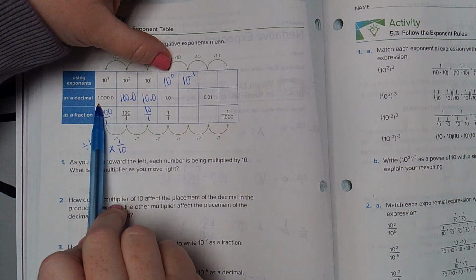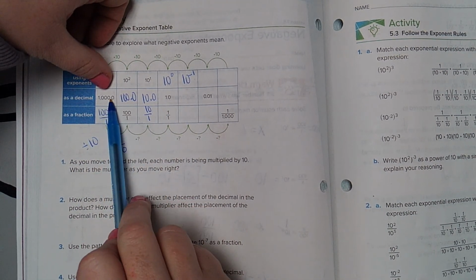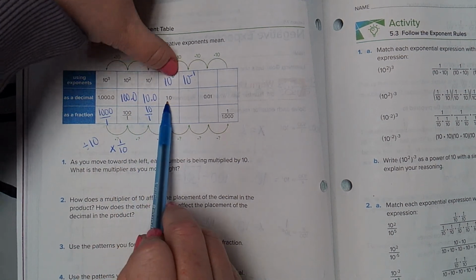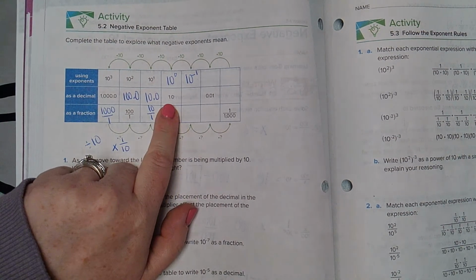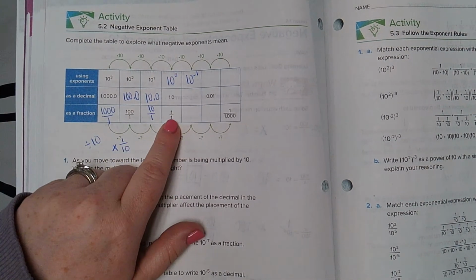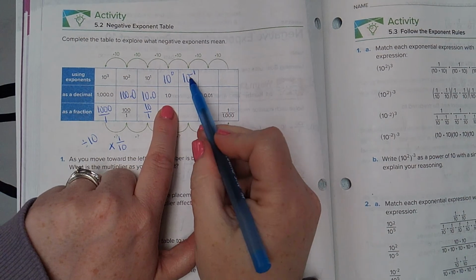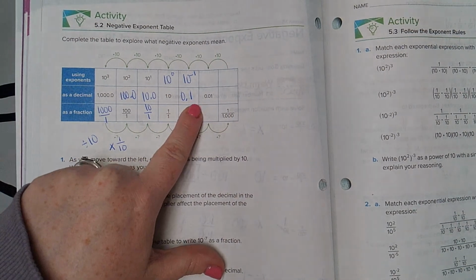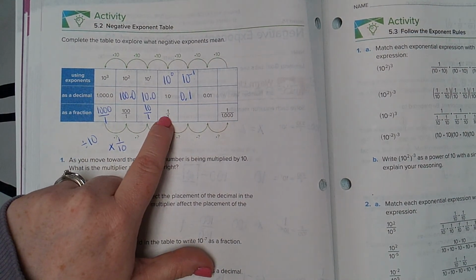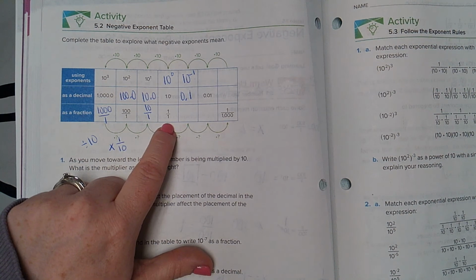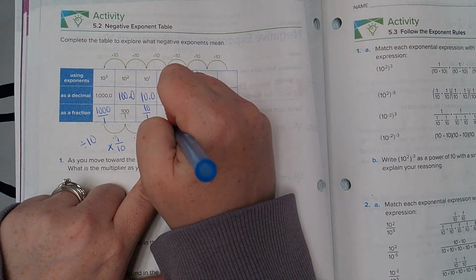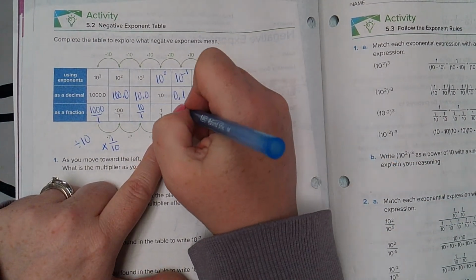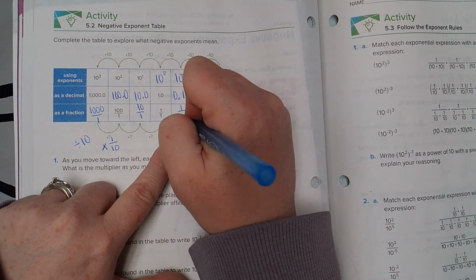Okay, now if we're looking at our decimals to figure out what this would be, we're going left one decimal, left another decimal, left another decimal. So from here, when 10 is 0, that is our starting point. We're going to go left another decimal. So now I have 0.1. Or as a fraction, if we have 1 over 1 multiplied by 1/10, our numerator stays. And then we have 1 times 10, which is 10.